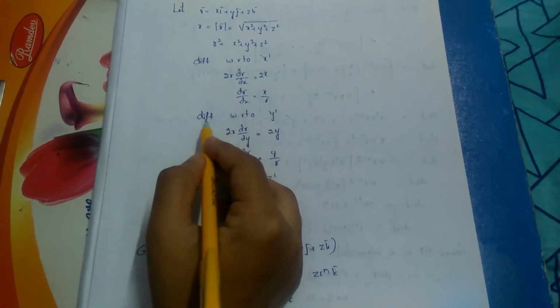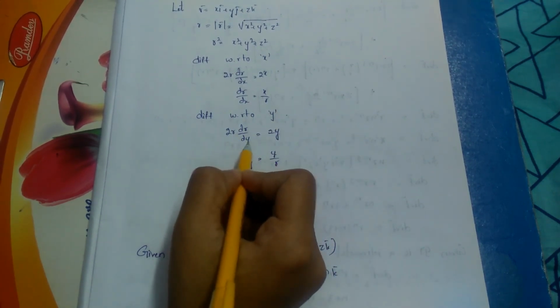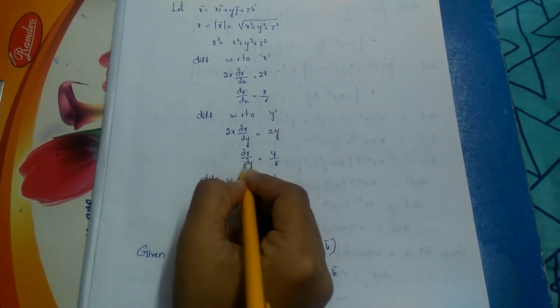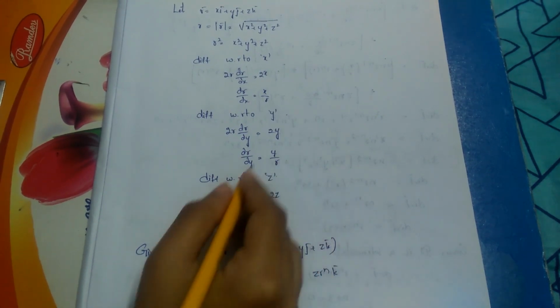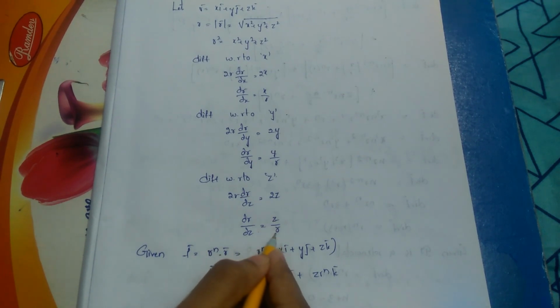Similarly, we have to differentiate this equation with respect to y. We get 2r dou r by dou y is equals to 2y, and dou r by dou y is equals to y by r. Differentiating with respect to z, we get dou r by dou z is equals to z by r.